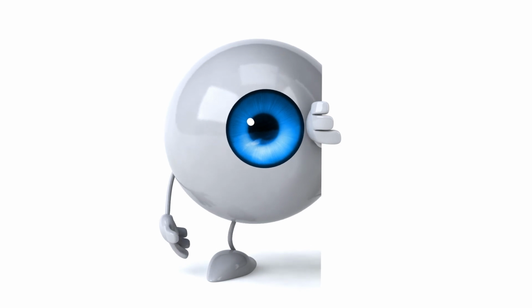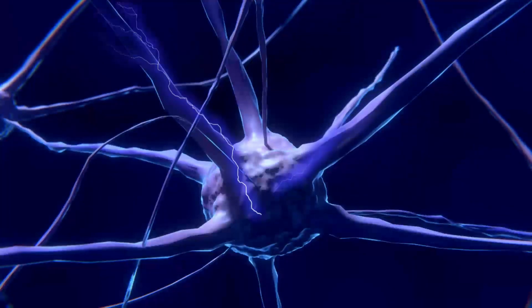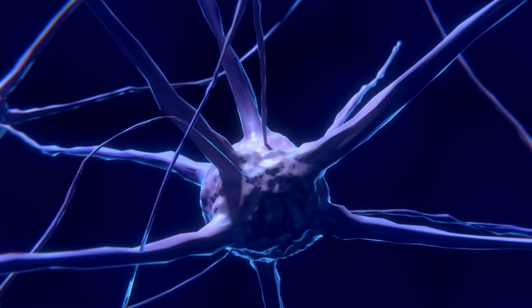Now light goes through the pupil to the lens, where it is directed to the retina. In the retina, that's where we have cells that detect light and convert it to electric signals, which are then transferred to the brain through the optic nerve to be processed and analyzed into information.